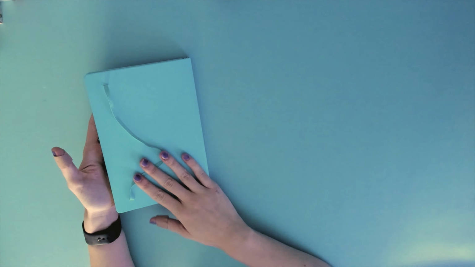Have you ever wondered how a daily journal can go from this to this?